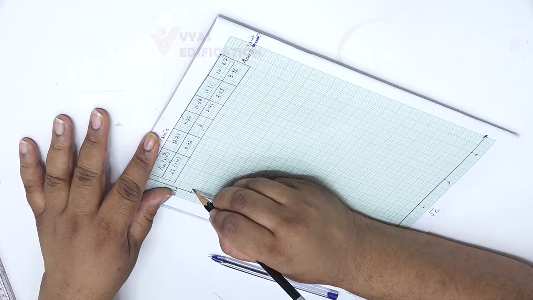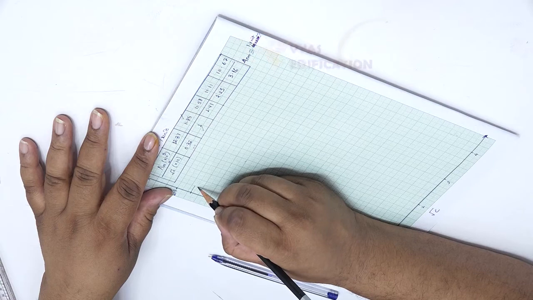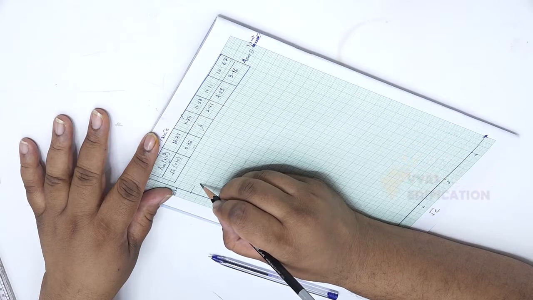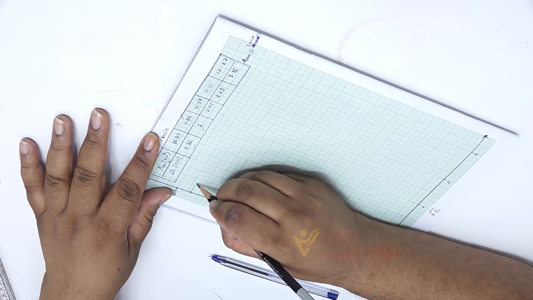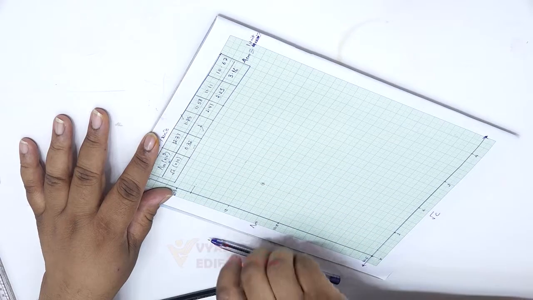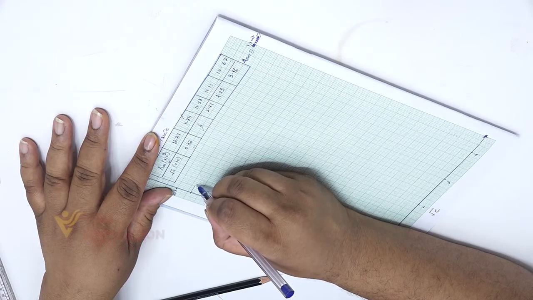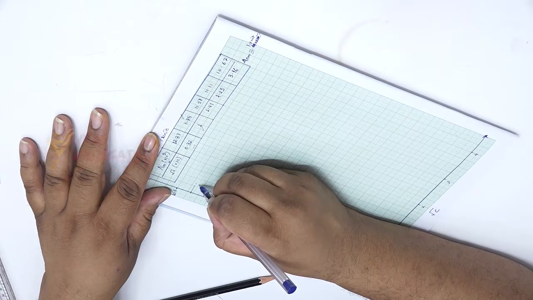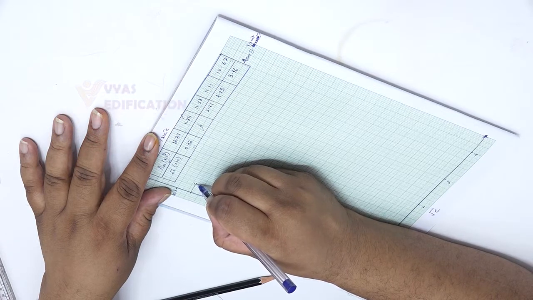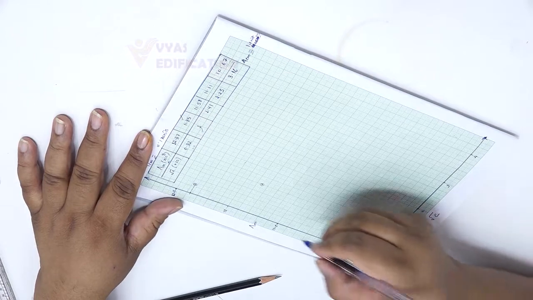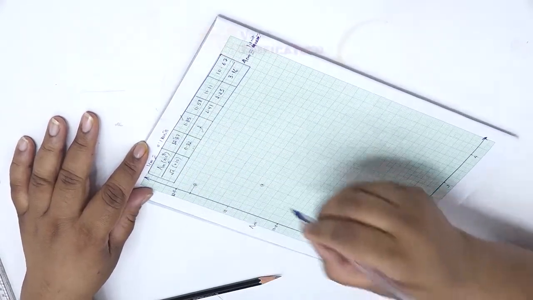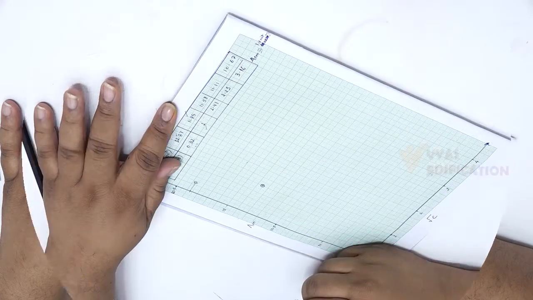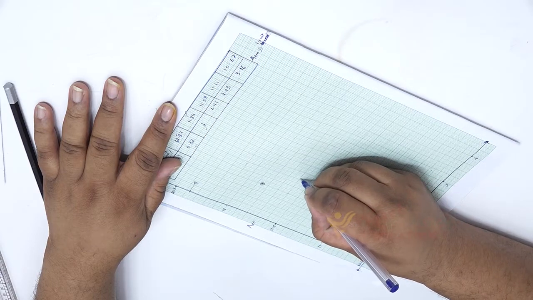Observe very carefully, 1.3 centimeters. 1, 2, 3. This is the point. So 1.3 on the x-axis, and so much distance on the y-axis. Very beautifully, this is my point. So I've got this point, I've got this one. Similarly, let us plot the remaining ones also. Similarly, let us draw the remaining 3 points also, which I've got marked.